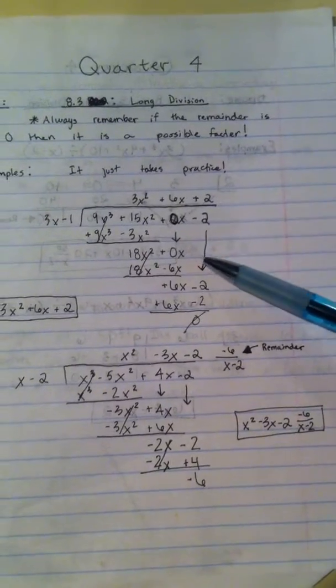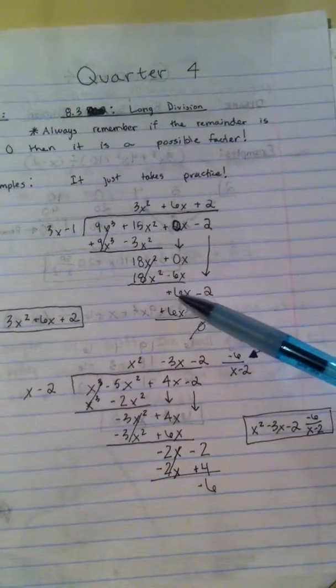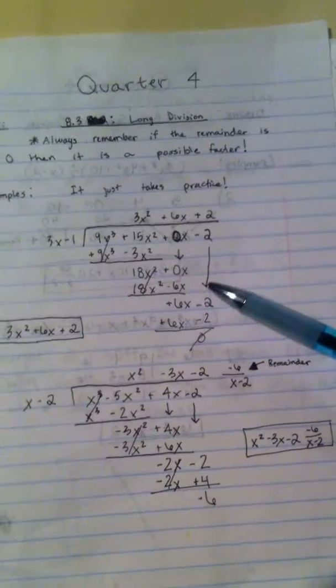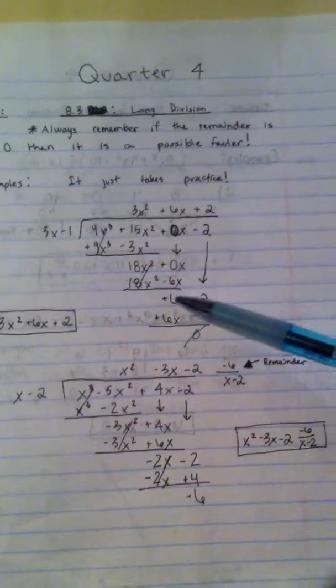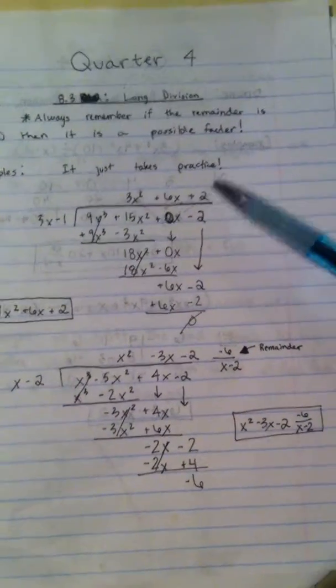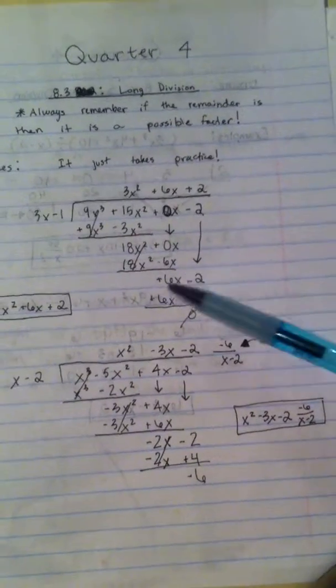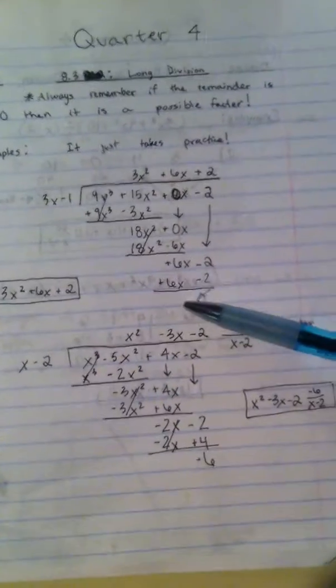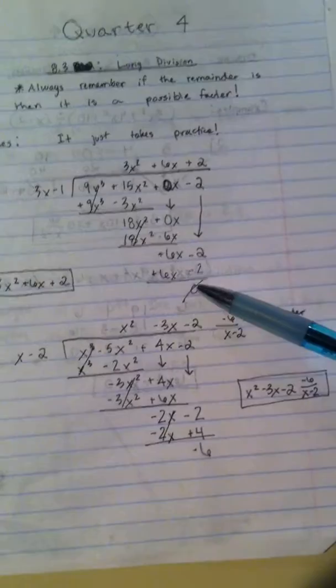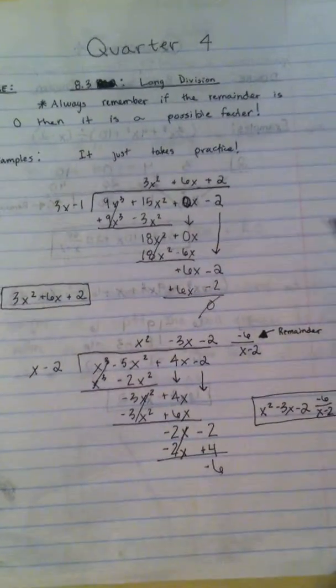Again, bring down our next number. So I have 6x minus 2. A factor when multiplied by 3x equals 6x, which is 2 in this case. Multiply the 2 and the negative 1 to get 6x minus 2. And these both do cancel to make 0, so this is a possible factor.